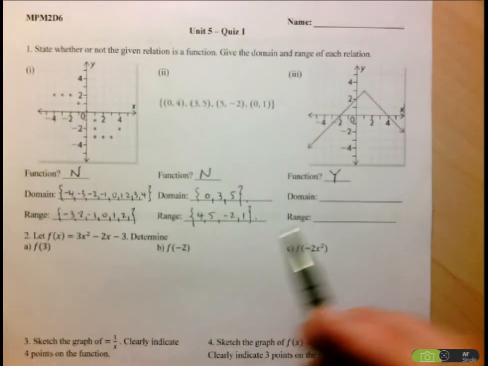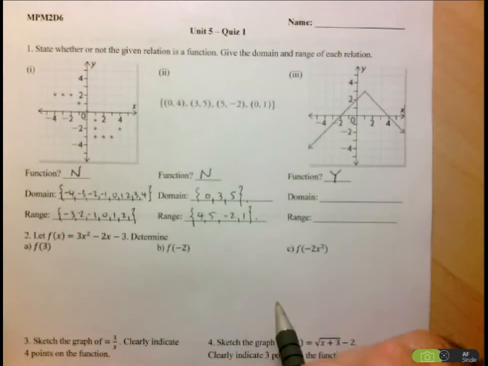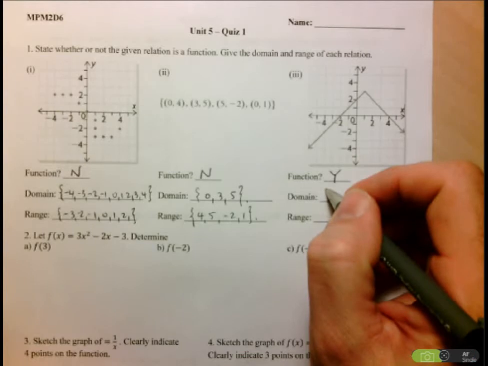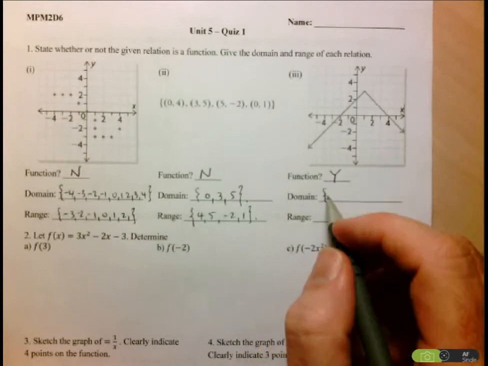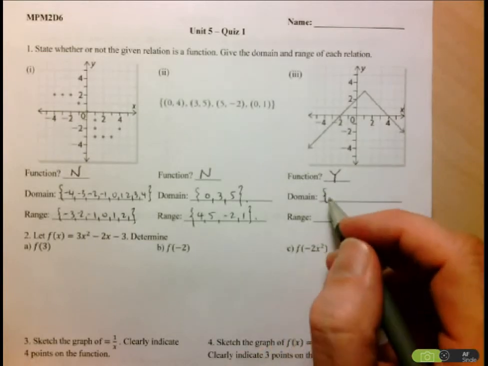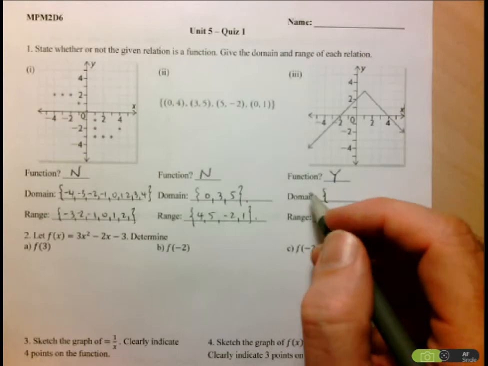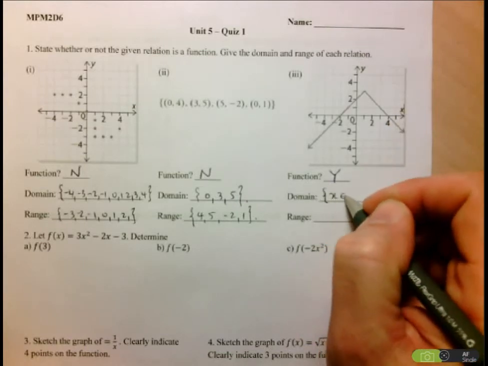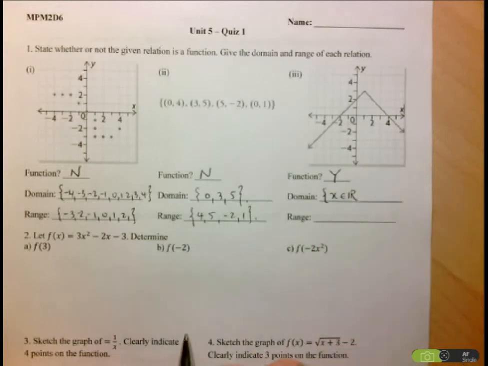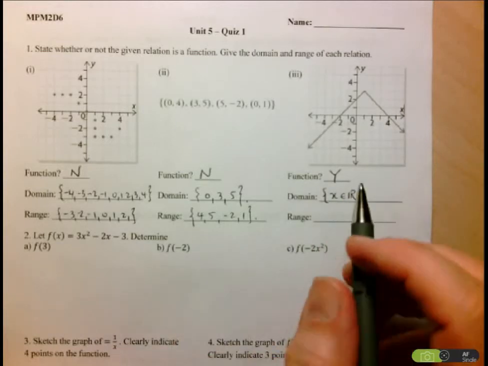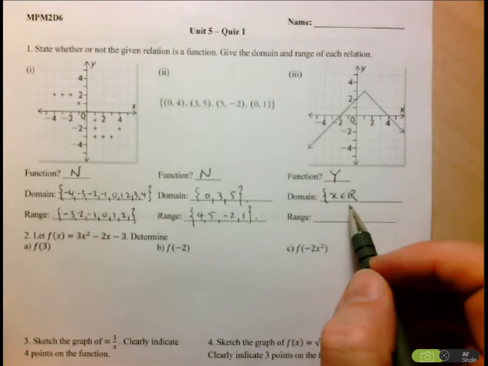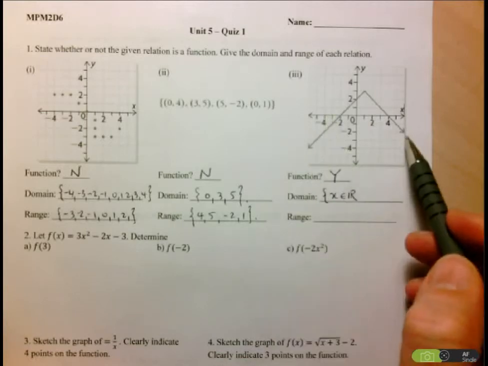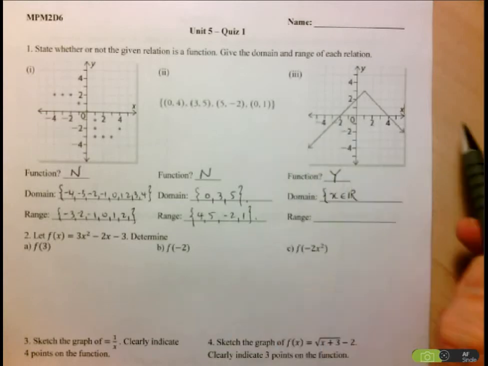Whereas here for the domain and range, there's no way to make a list. So that's when we describe the domain. Again, don't forget your curly brackets to represent that it's a set. In this case here it's domain values. So here the x-axis, x can be any real number, and there's no conditions on what x can be. Since this is continuing on in both directions, x can be any real number.